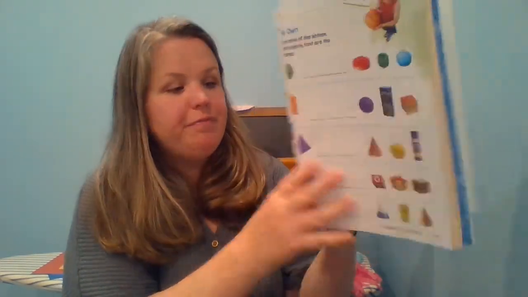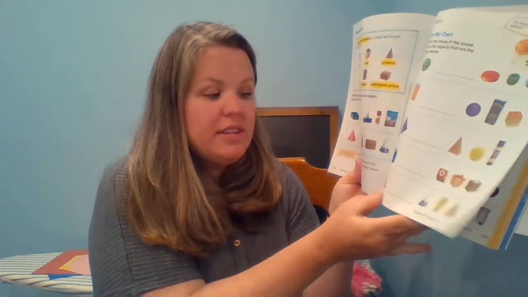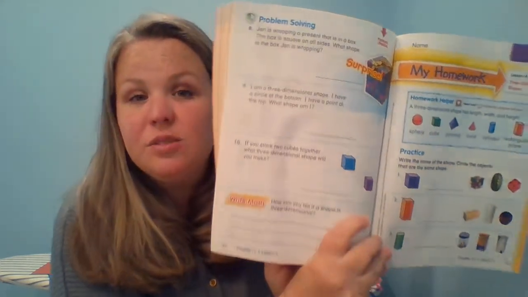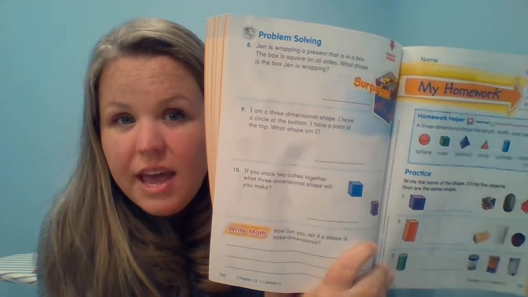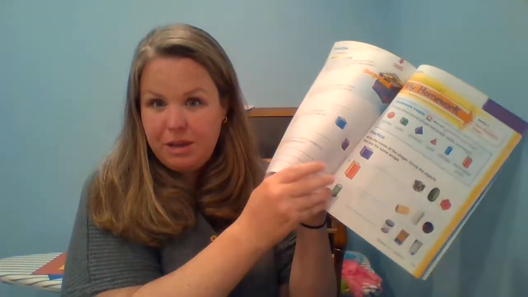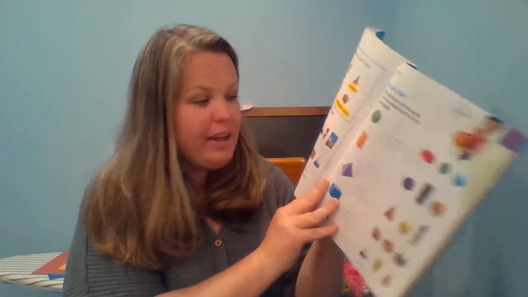All right. So you are going to continue doing that up to number 7 on this page, telling me what shape it is, writing that on the line, and then circling the other samples. Then on the back, this is one of my favorite pages, it is going to describe one of the shapes, and you have to tell me which shape it is describing, okay?